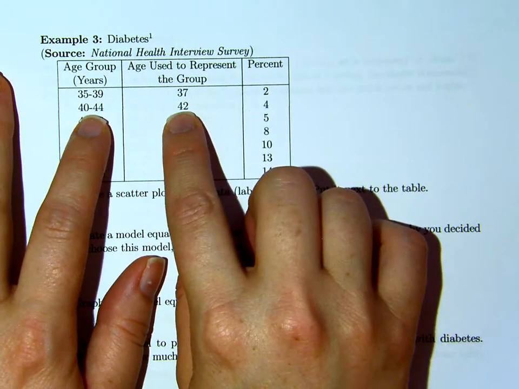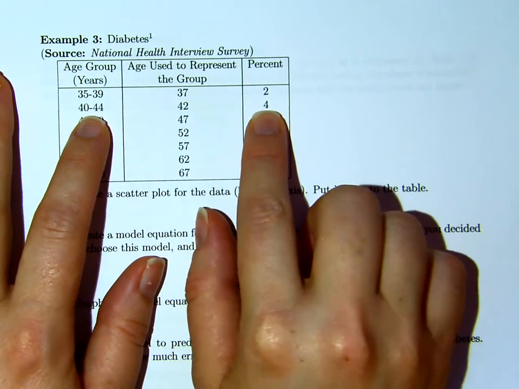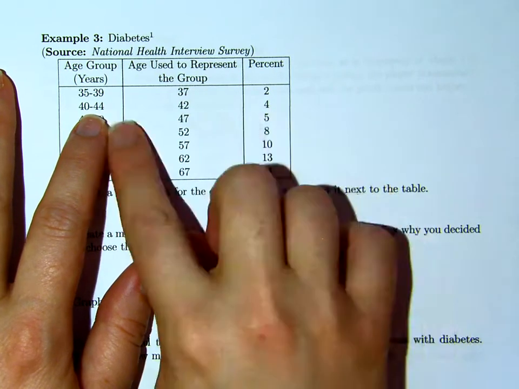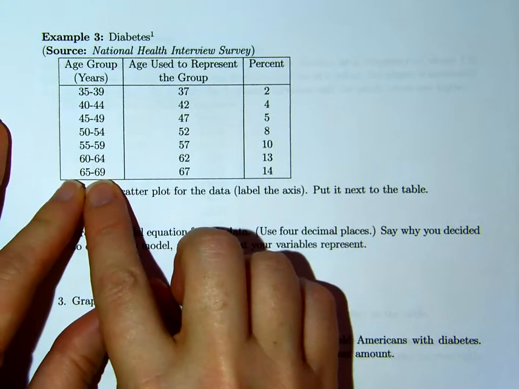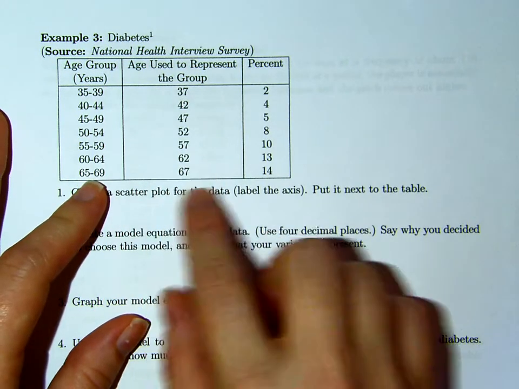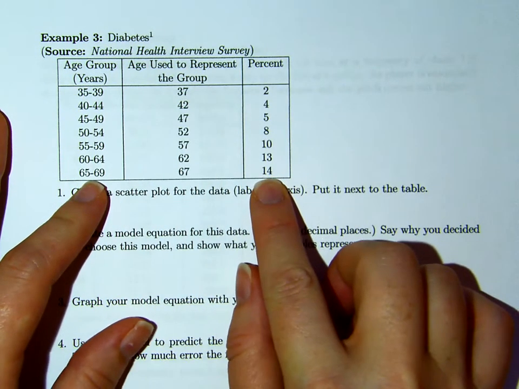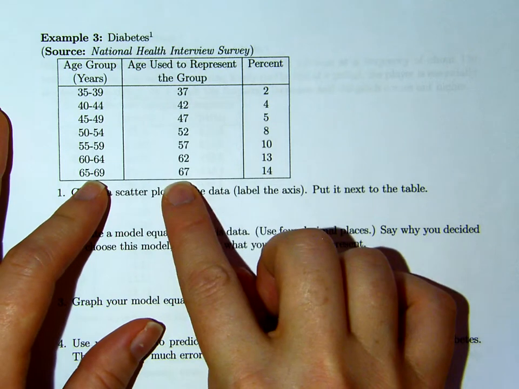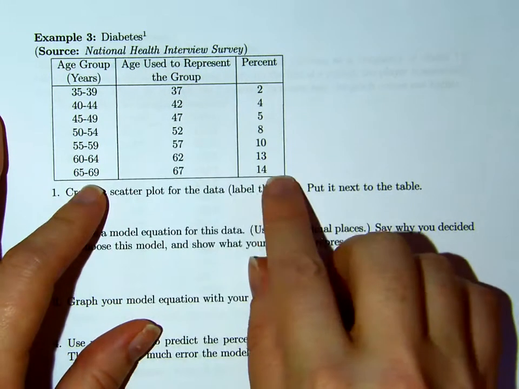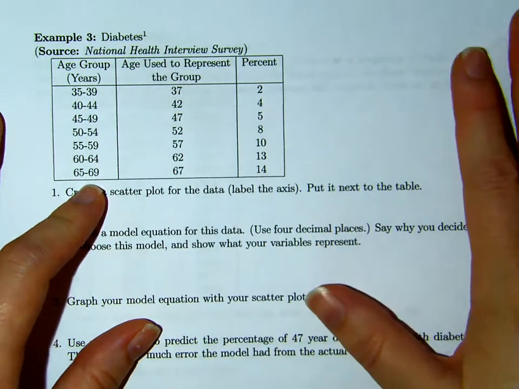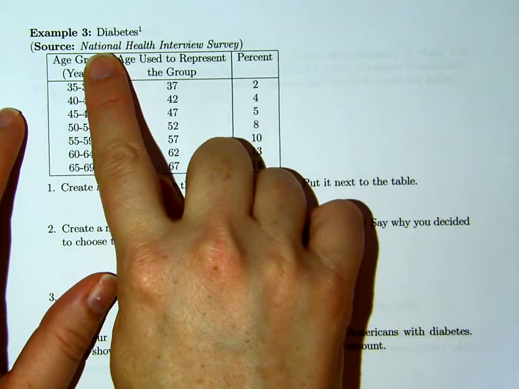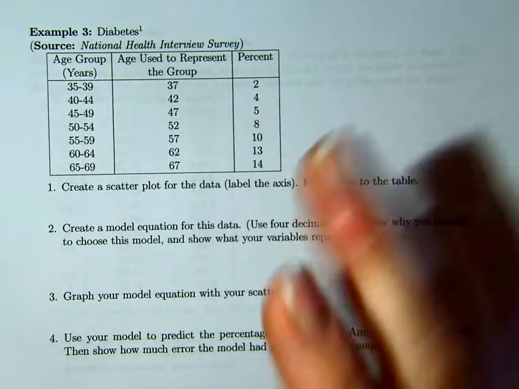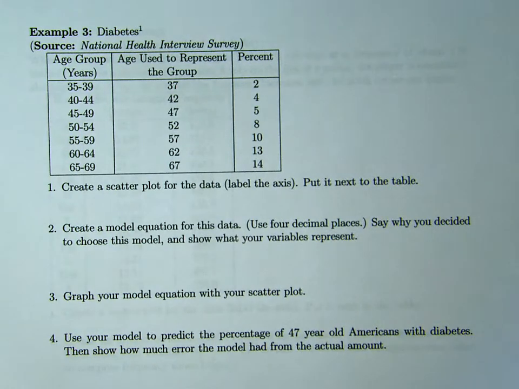And then right around 42 years old, about 4% of that age group has diabetes, etc. And then as you age, right around 67, about 14% of the 67-year-old grouping of age has diabetes. And this isn't just happening in our nation, just to give you a little tidbit, but you could look at that in another class for sure.